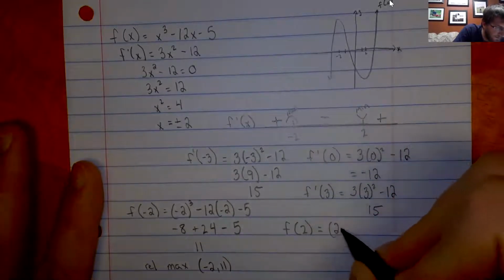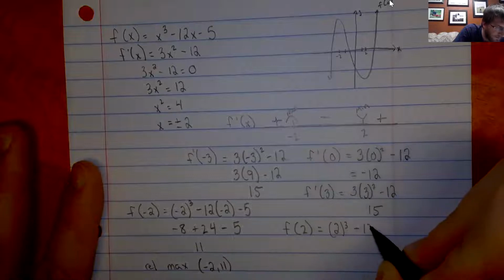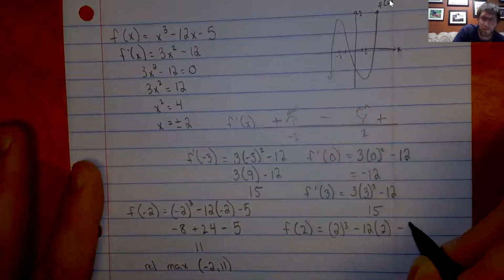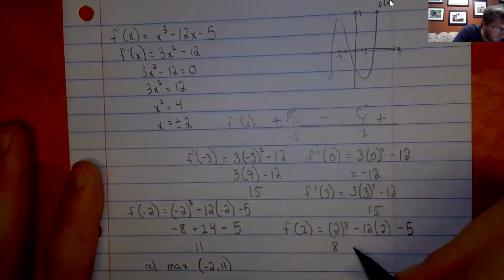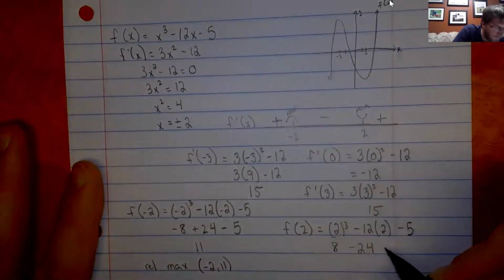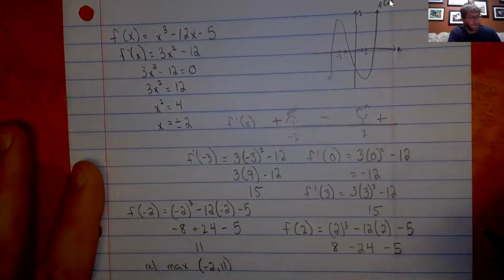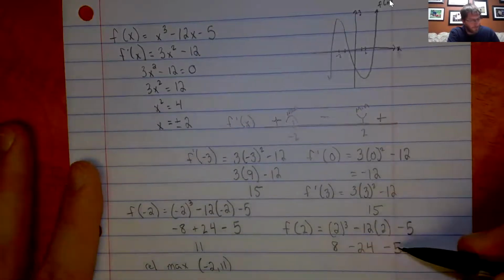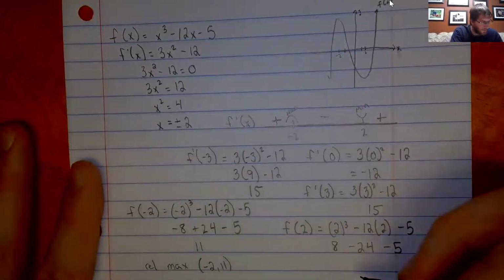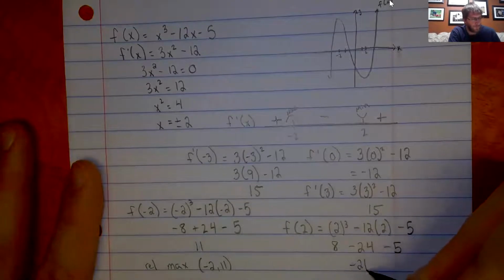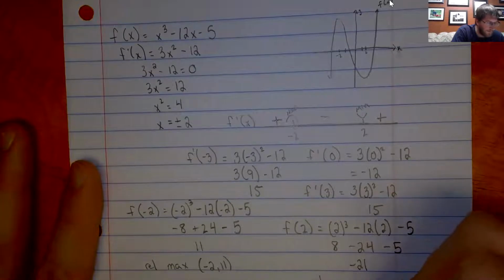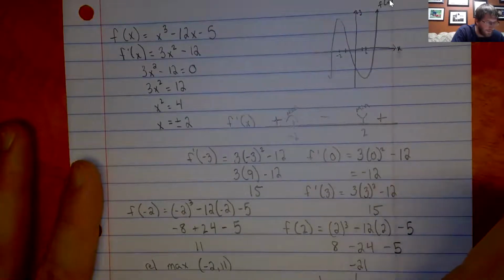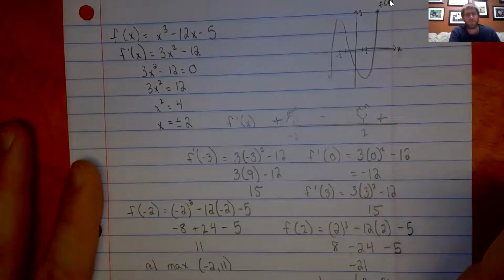2 to the third, minus 12 times 2, minus 5, I get 8 minus 24 minus 5. So 8 minus 5 is 3. 3 minus 24 is negative 21. So I have a relative min at 2, negative 21.